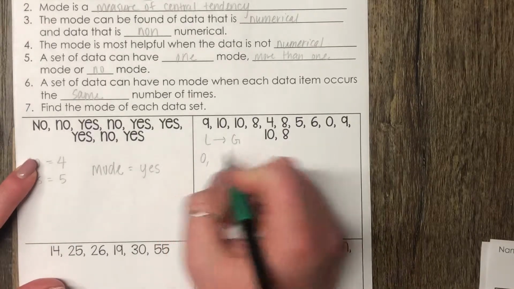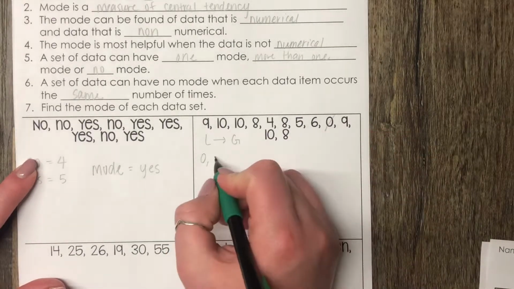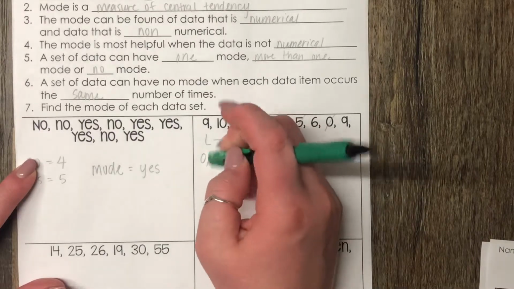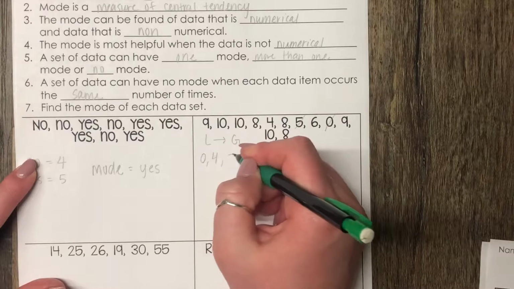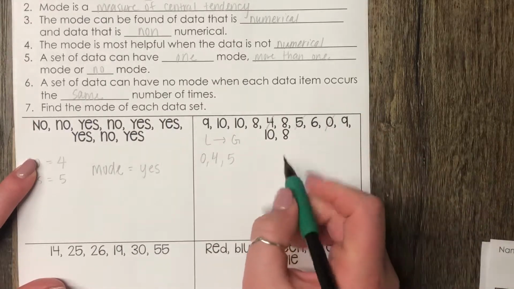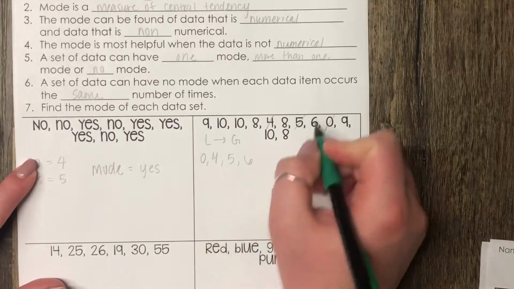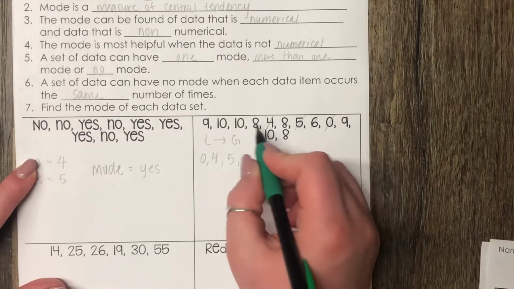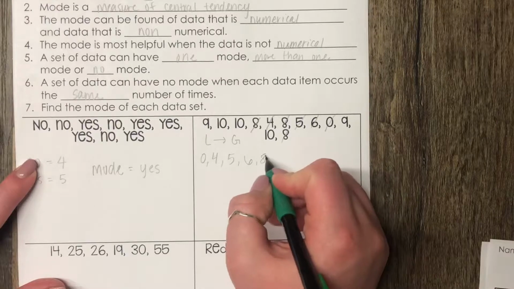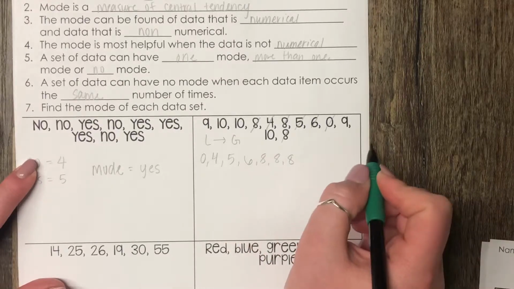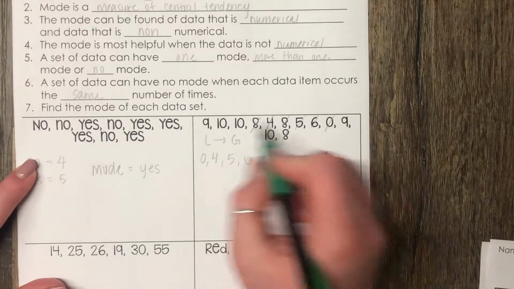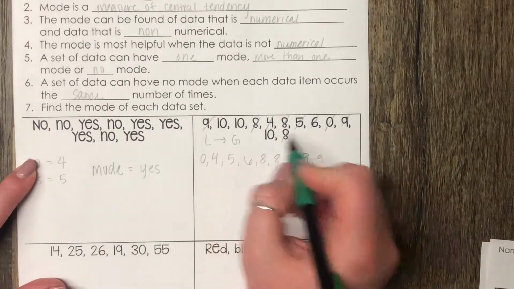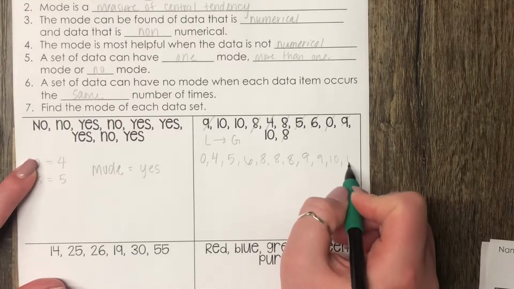So 0, 4, 5, oh, I missed 4. 4, 5, 6, and then I have 1, 2, 3 8s, and then I have 1, 2 9s, and now I have 1, 2, 3 10s.